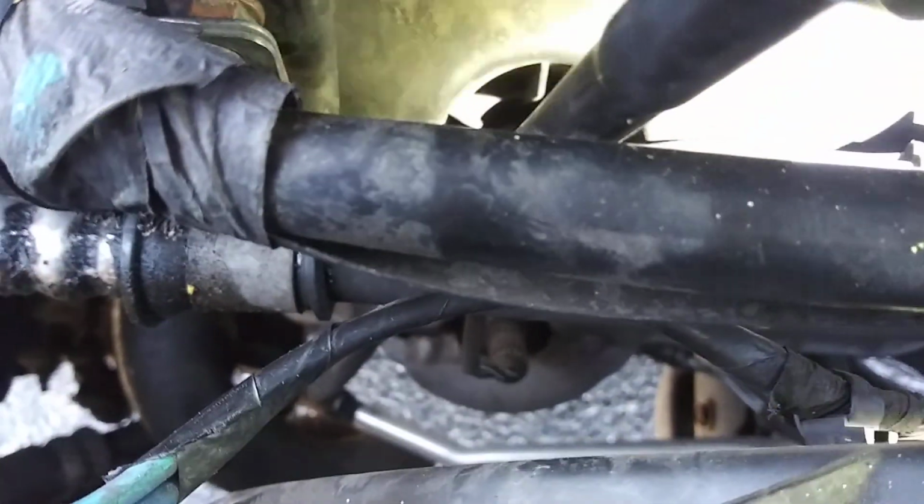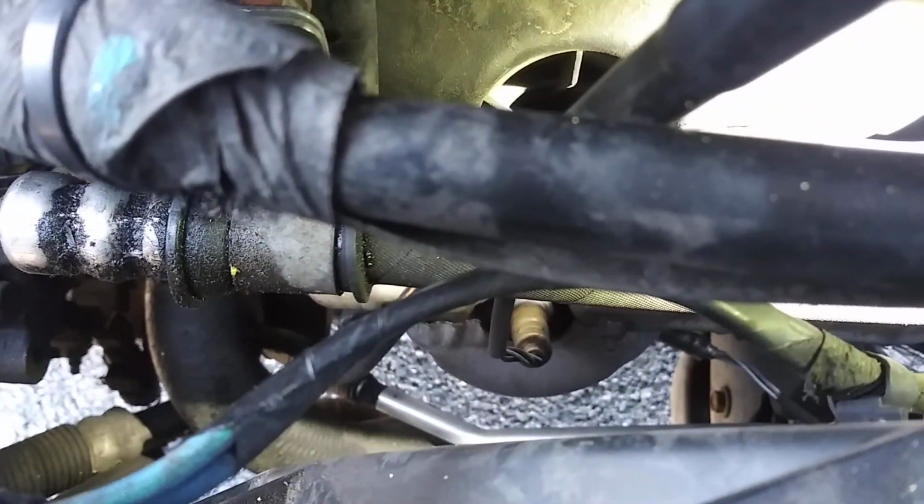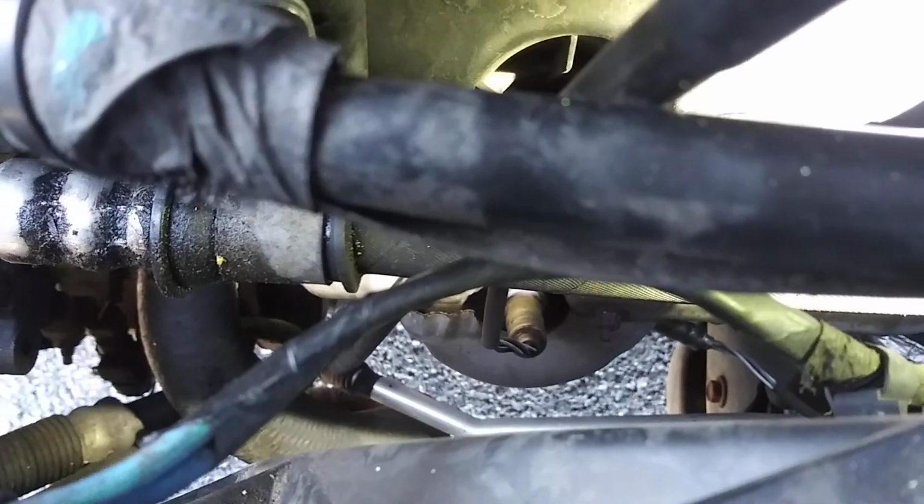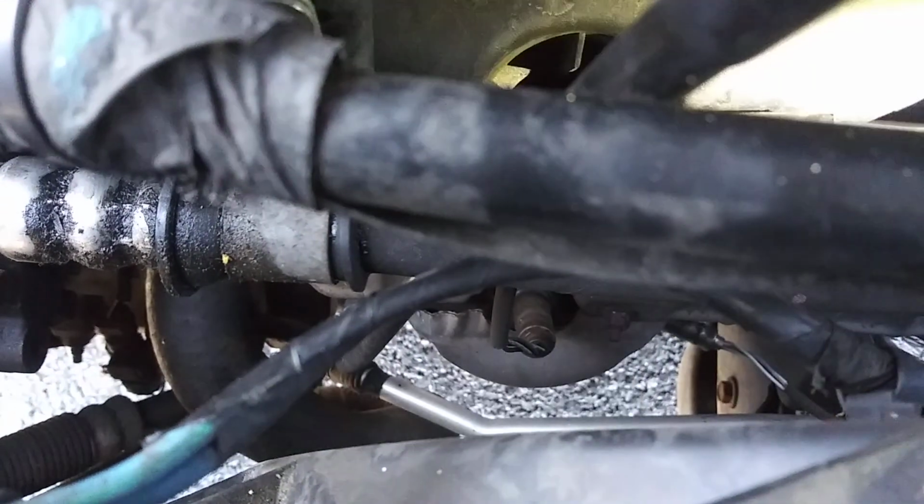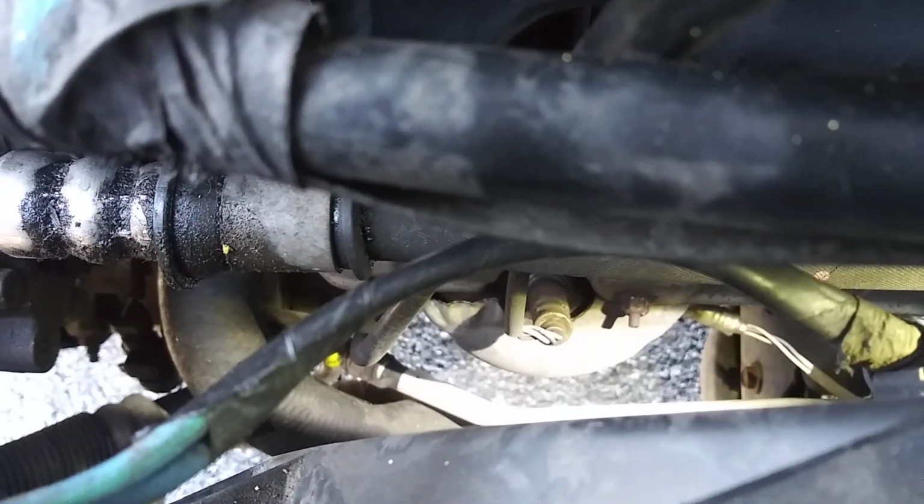Catalytic converters will have sensors on the front of them and on the rear of them. They're called O2 sensors, and there is one right there. I'm trying to shine my light on it. That's an O2 sensor. So the O2 sensor's job is to smell, I guess you could say, or monitor the exhaust as it goes into the catalytic converter. The catalytic converter filters out the exhaust, and then there's another O2 sensor on the opposite end of the catalytic converter to monitor the exhaust as it comes out of the catalytic converter.